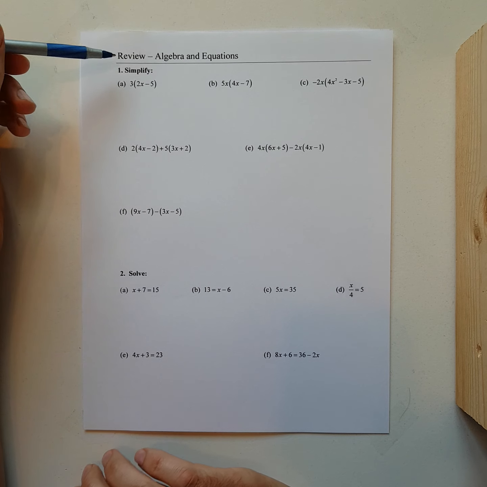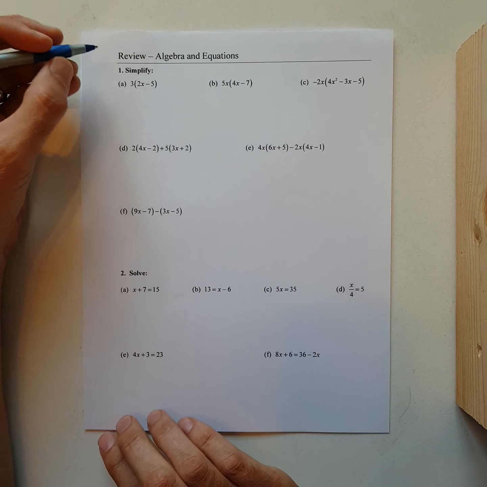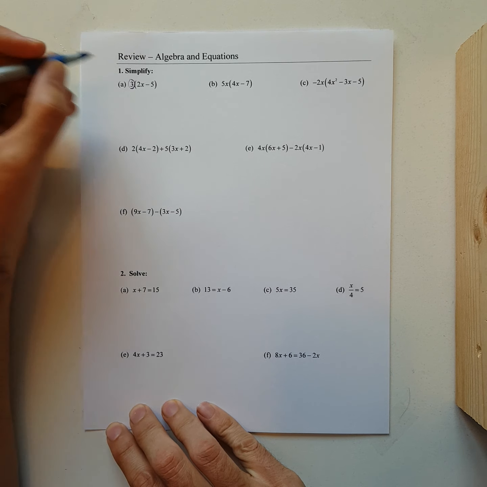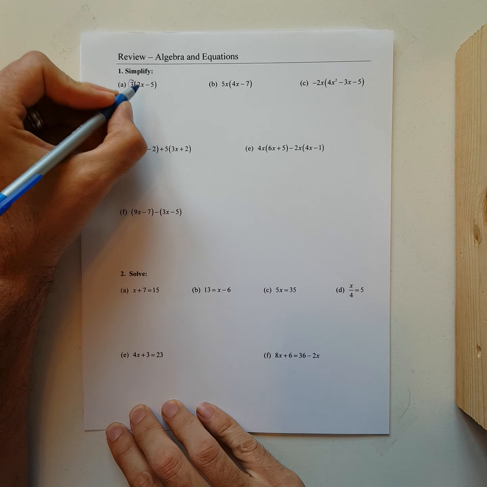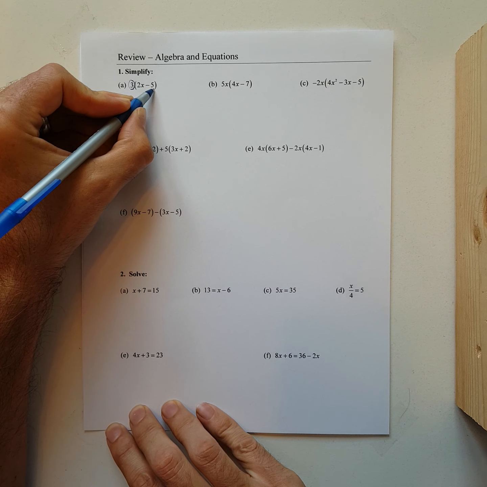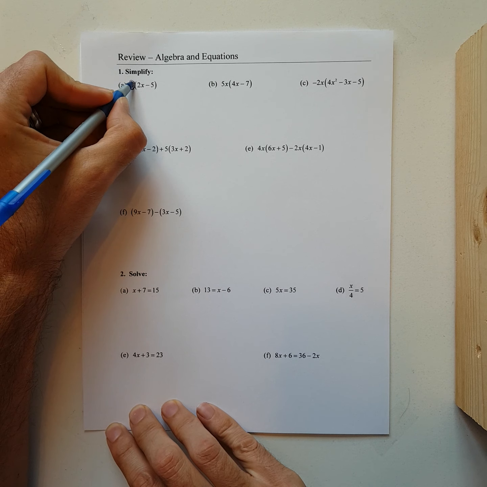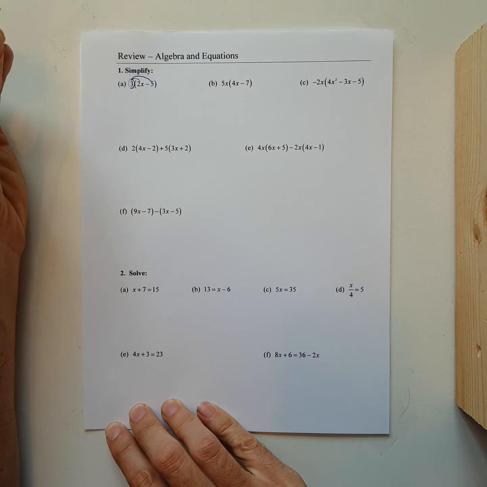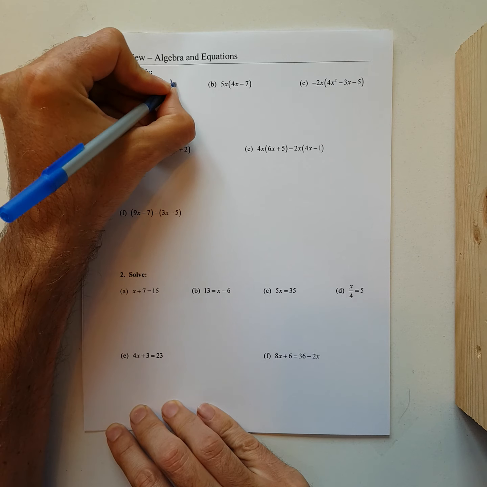So our first example here, I'm just going to run through a number of examples with you to show you some of these skills. We have to remember that when we have this number that is sitting in front of the bracket, that the operation between the 3 and the bracket is an implied multiplication. And since we are multiplying it by a binomial, remember binomial means that we have two terms here, terms separated by addition or subtraction, that we're going to take this 3 and we're going to distribute that to both of these numbers. And that's where it gets its name. We actually call this the distributive property.